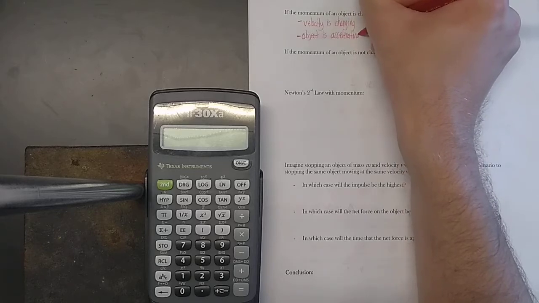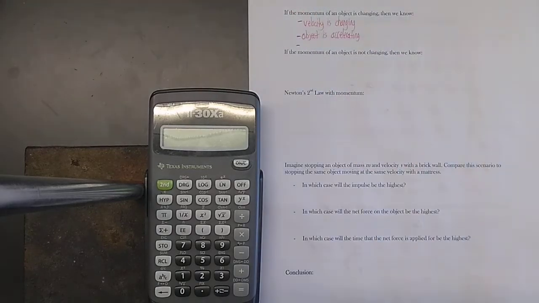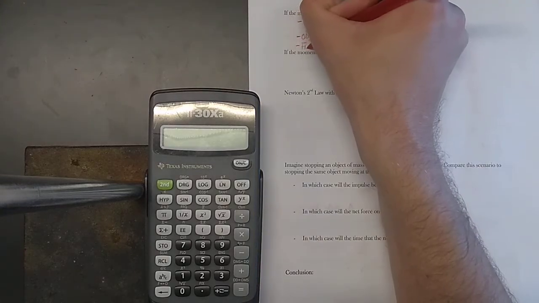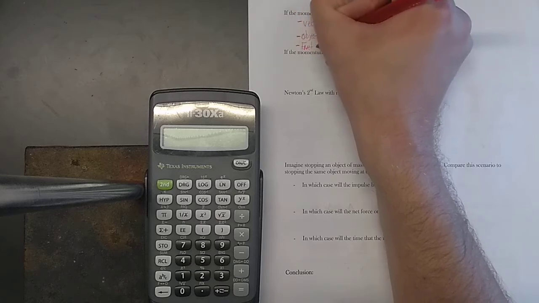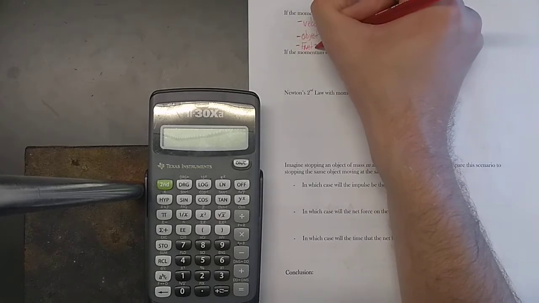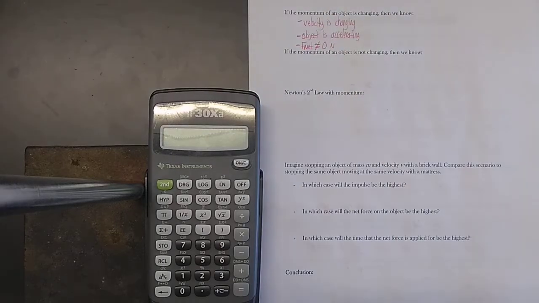And finally, that also means that if we think back to Newton's second law, the net force on an object is equal to the product of the mass times the acceleration. If the object is accelerating, then that means there must be a net force on the object. In other words, the net force is not 0 newtons.